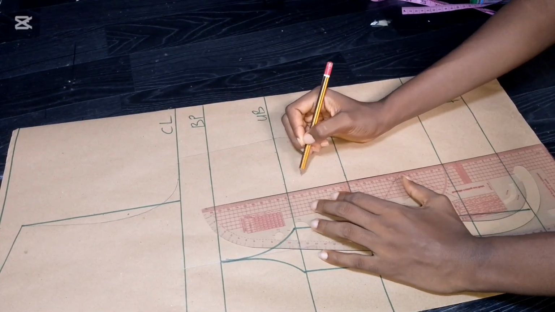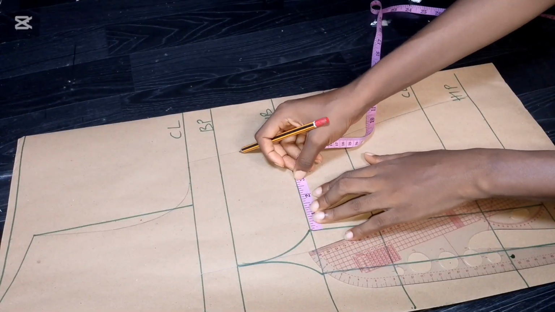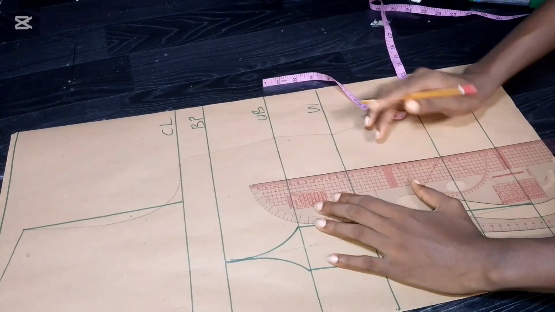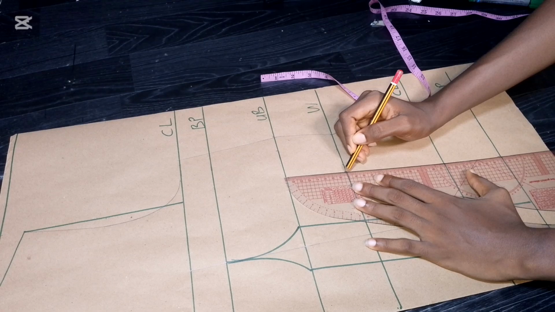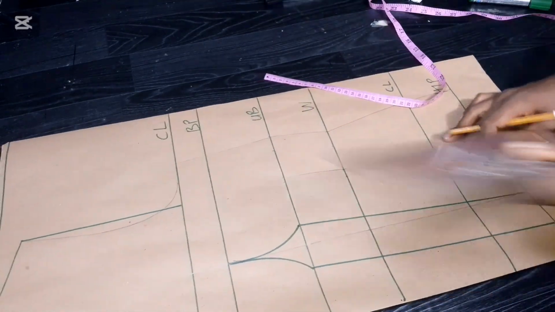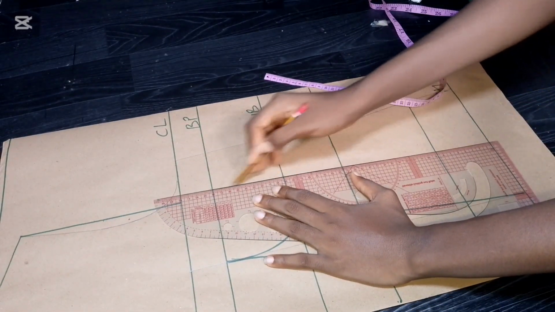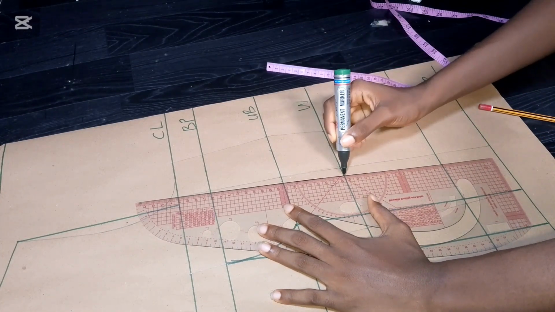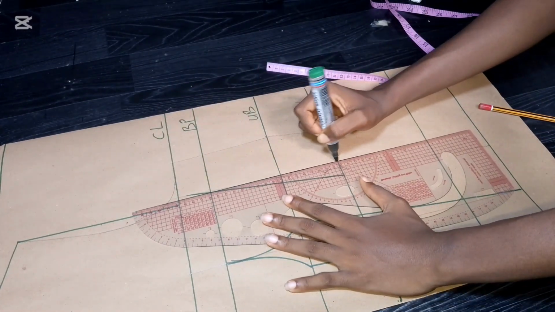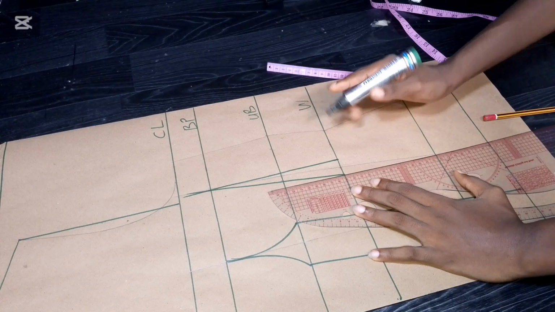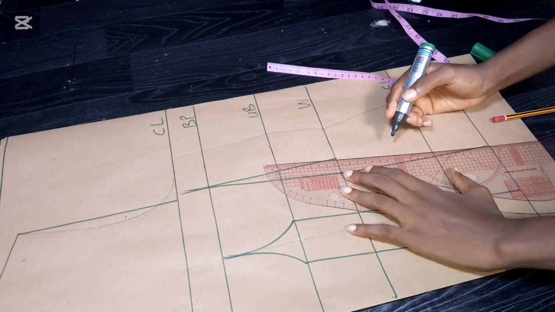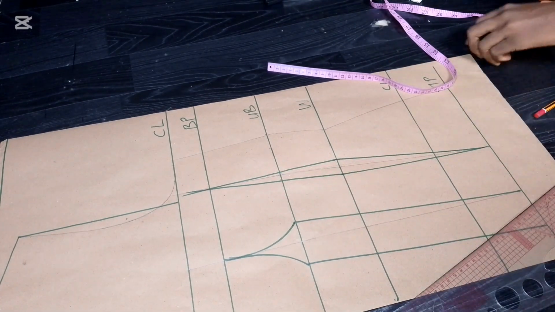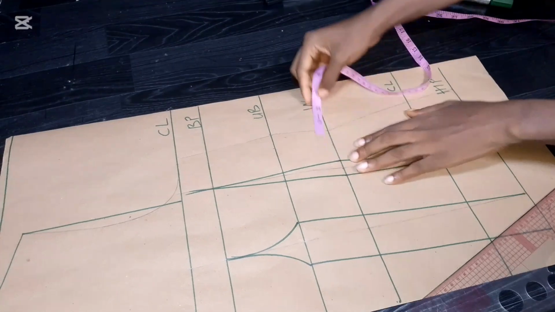So I connected them together because that line is slanted, it's not straight. That's why I took the exact measurement, so that it can give me a straight slanted line actually. So I connected them together and I connected it to the chest line. Then from the 0.5 inch I came in from the waist area on both sides, I went ahead to connect them together like this for me to get a dart there.